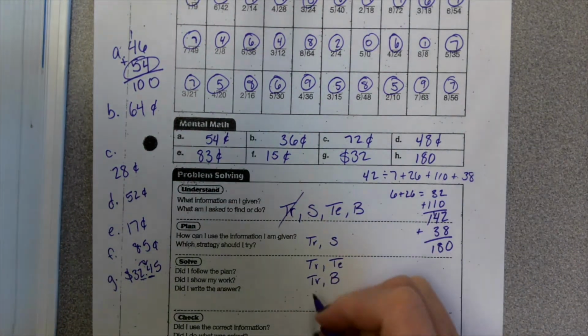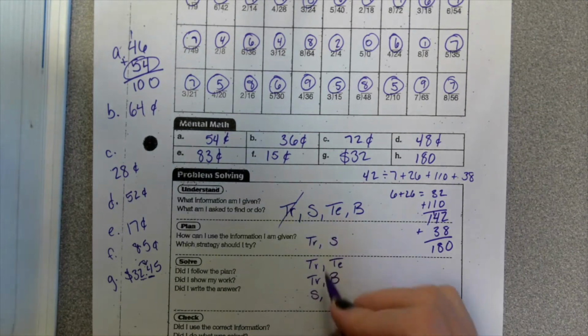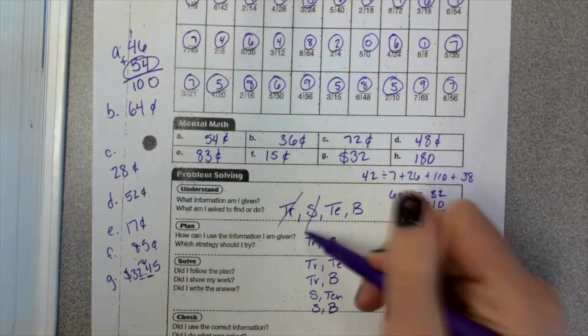Now let's move on to soccer. She did soccer and track. We already did that one. So she could do soccer and tennis, or she could do soccer and basketball.